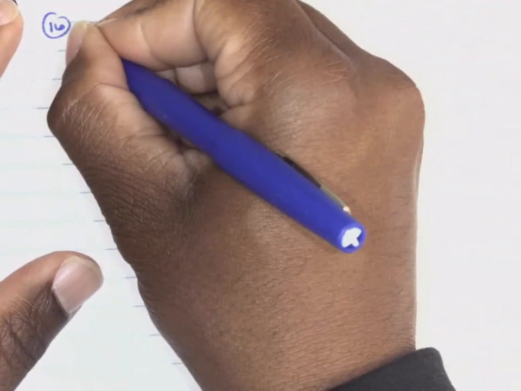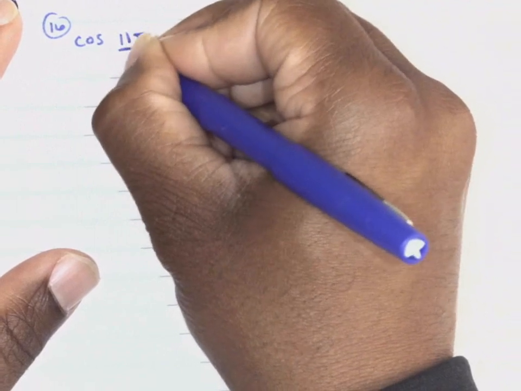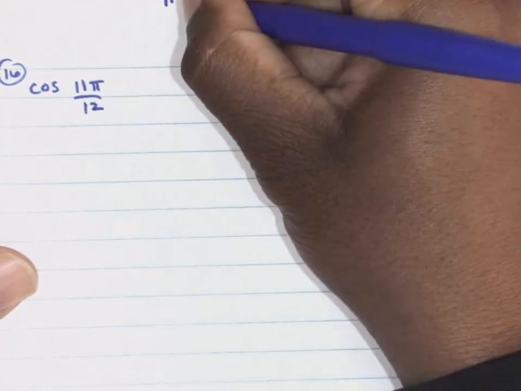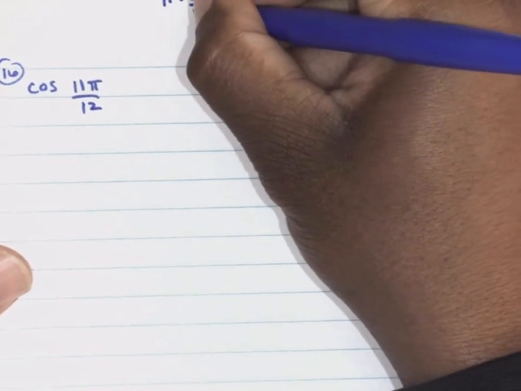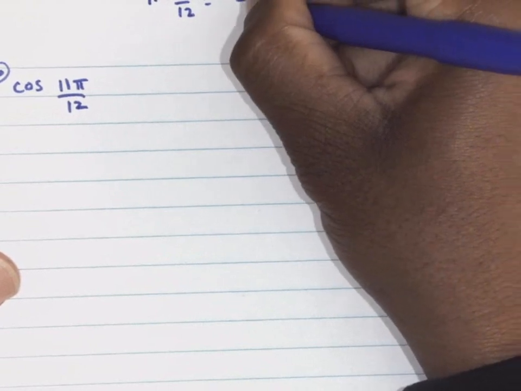Next one, we got cosine of 11 pi over 12. Well, 11 pi over 12, where is that at? I might compare it to pi. Because if I multiply pi by 12 over 12, I get 12 pi over 12.